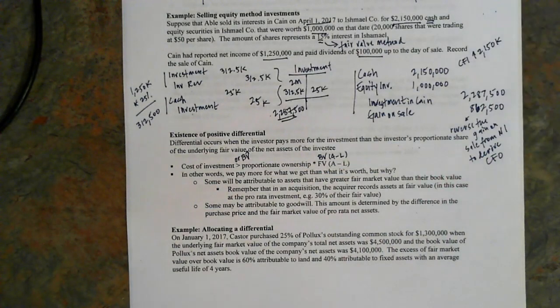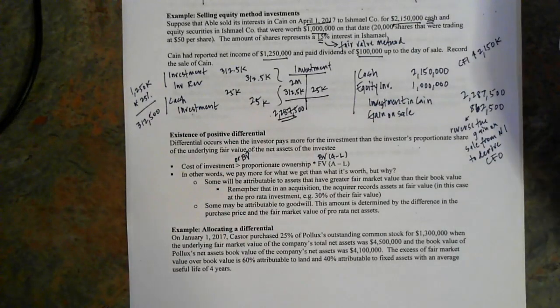So a lot of this, like I said, will be attributable to assets that just have a greater market value, fair value than book value. And some will be attributable to goodwill. And so we have to break that apart.